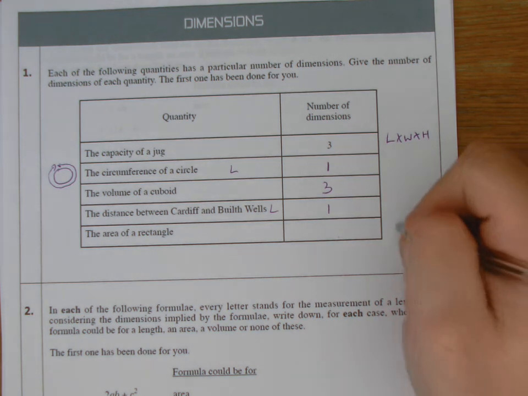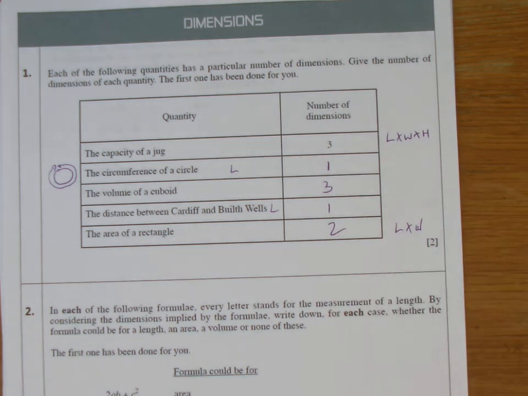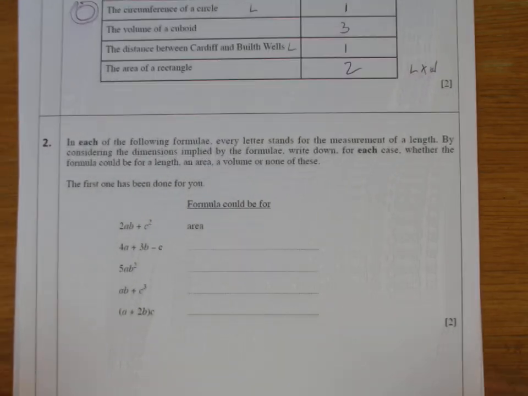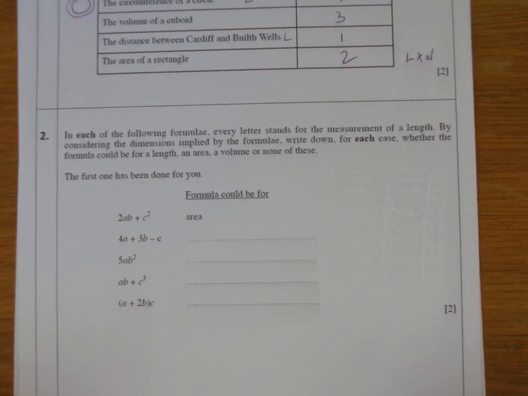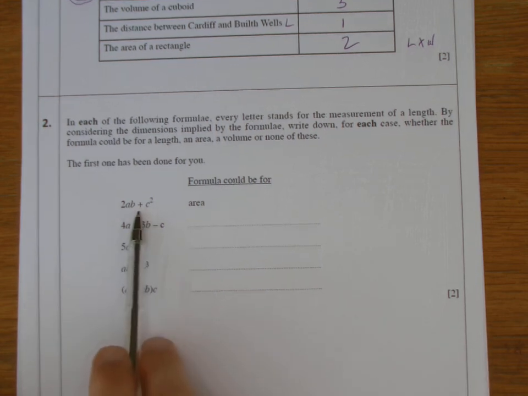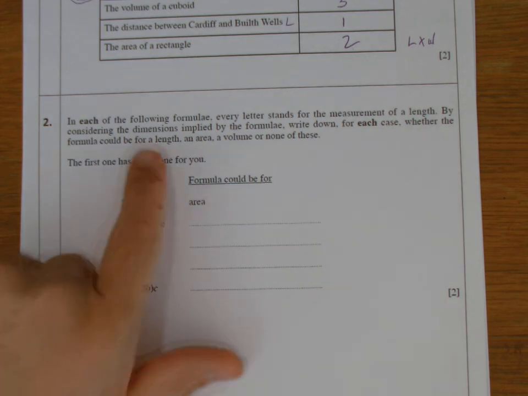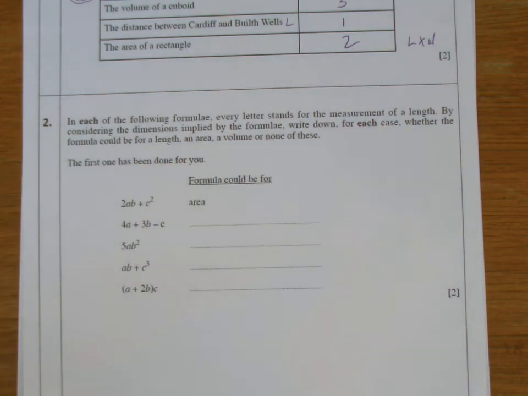Area of a rectangle. If you think about a rectangle, you would do length times width, wouldn't you? Two dimensions. Now you get these types of questions as well, and they ask you what these sort of formulas could be used for: length, area, volume, or actually none of them. Maybe that's the case, where these formulas wouldn't be used for any of them.